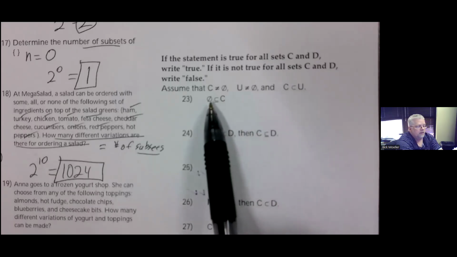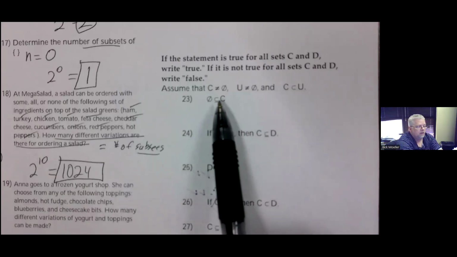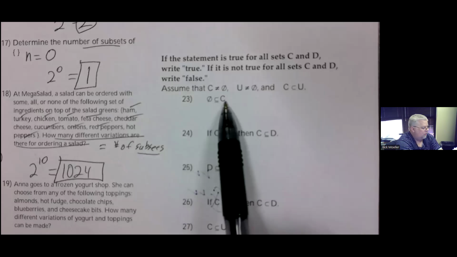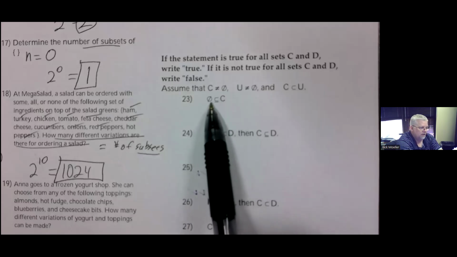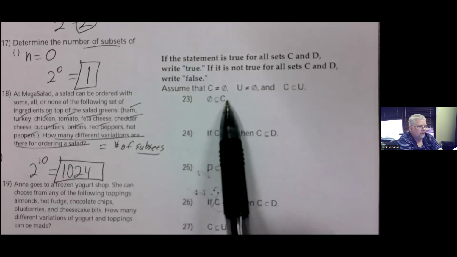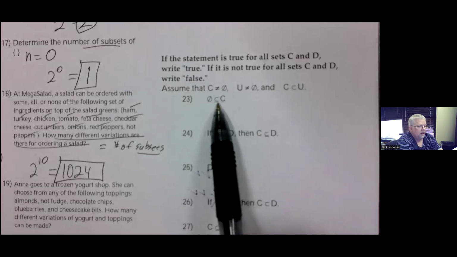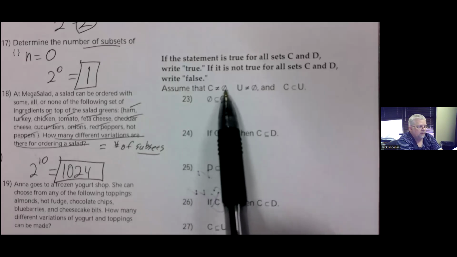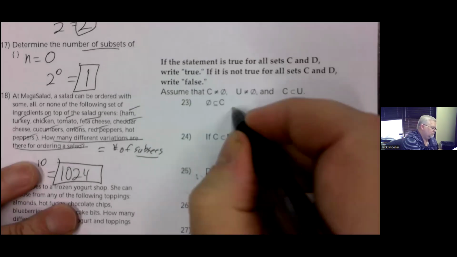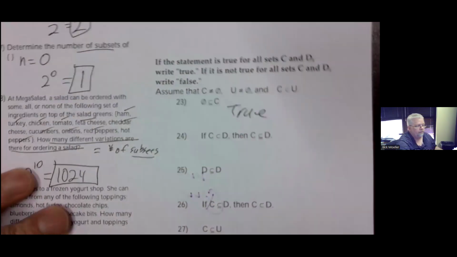So is the empty set a proper subset of C? Well, we know the empty set is a subset of every set, so that part's true. It's not equal because C is not the empty set. So that's true.